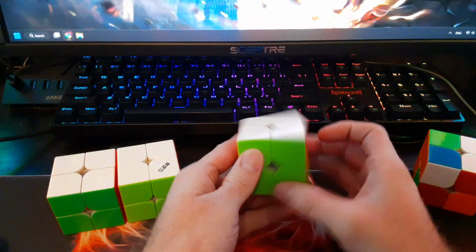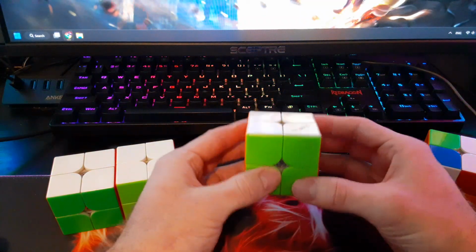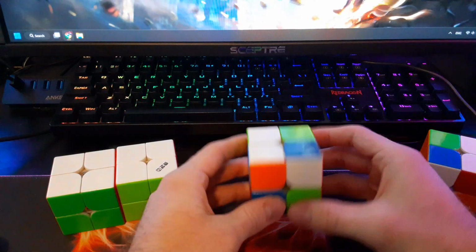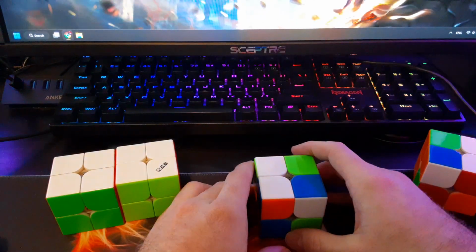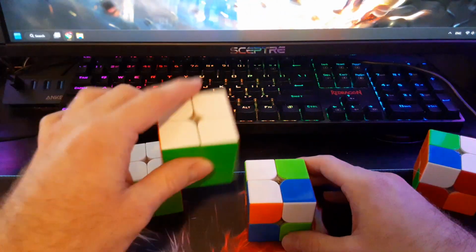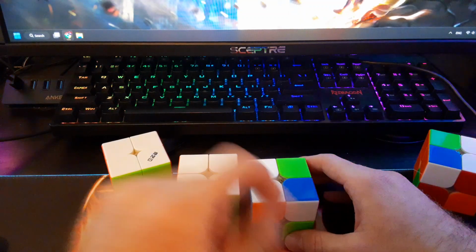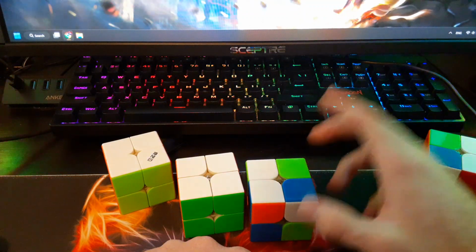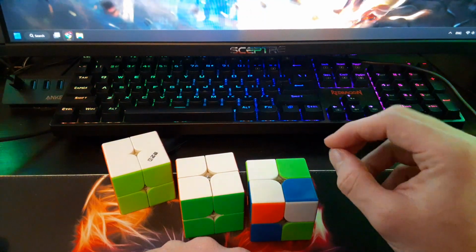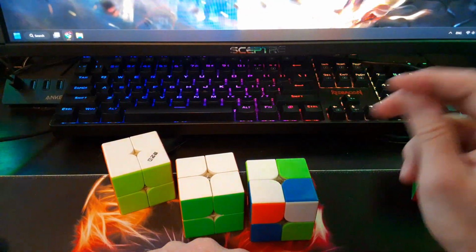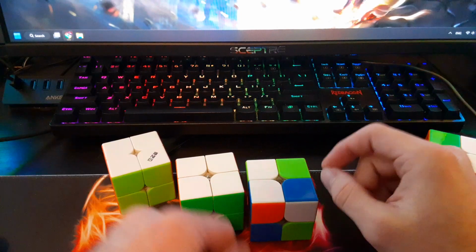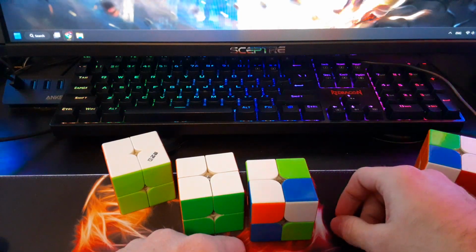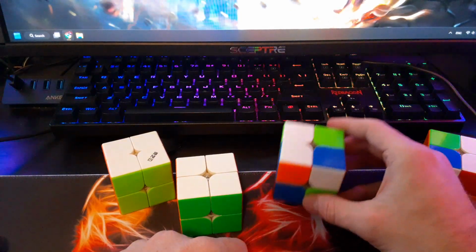Pros of CLL or anti-CLL and EG2. Anti-CLL: if you already know CLL, you don't have to learn any more algs. You'll just have to learn the cases that lead to an adjacent swap on top.